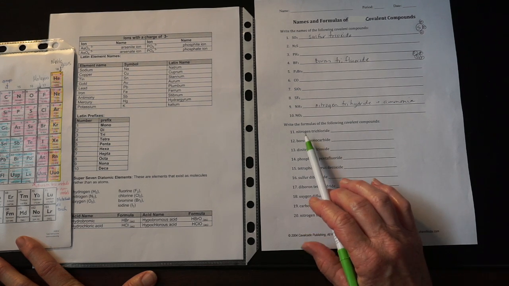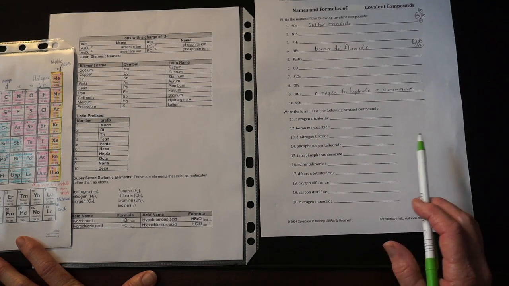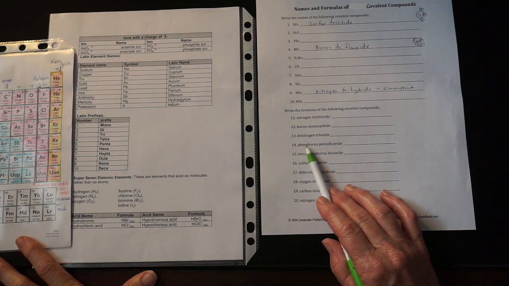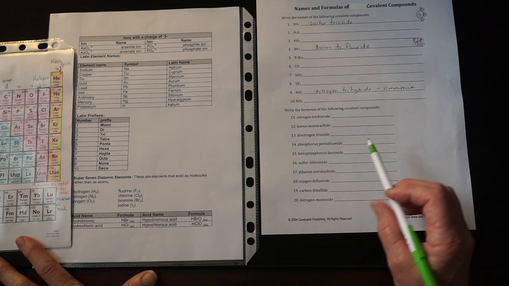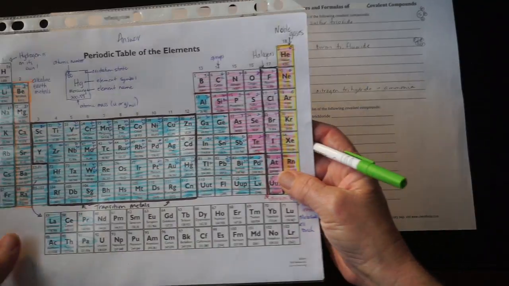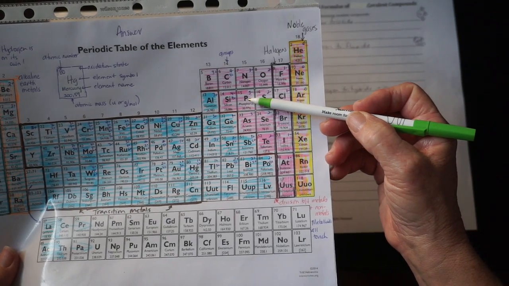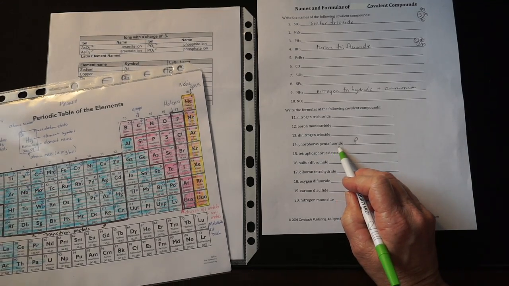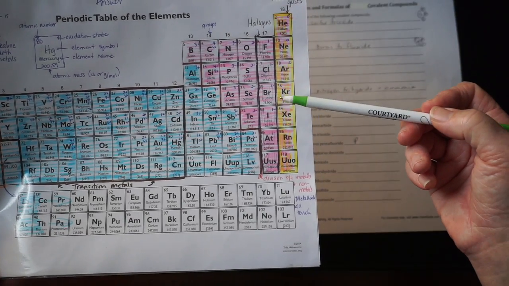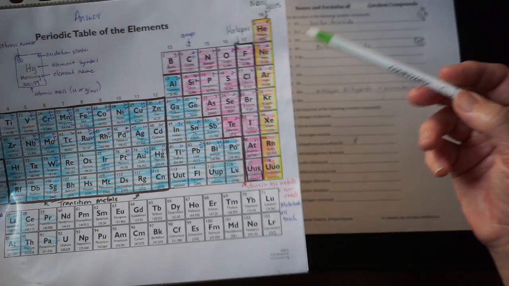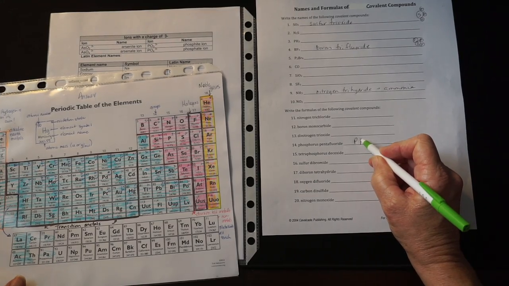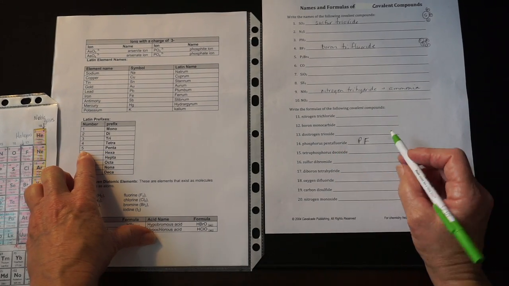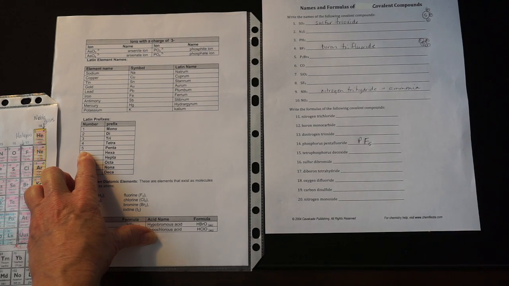Okay, let's go down now, where we've been given the name and we have to come up with a formula. So let's pick one down here. Let's go to 14. It says phosphorus pentafluoride. So I see phosphorus and I look on my periodic table for phosphorus. There it is. The symbol's P. So P. And then I see pentafluoride. Fluoride is the fluorine element, so P, F, and it says it's penta. So what does penta mean? Penta means five, so there must be five fluorines.